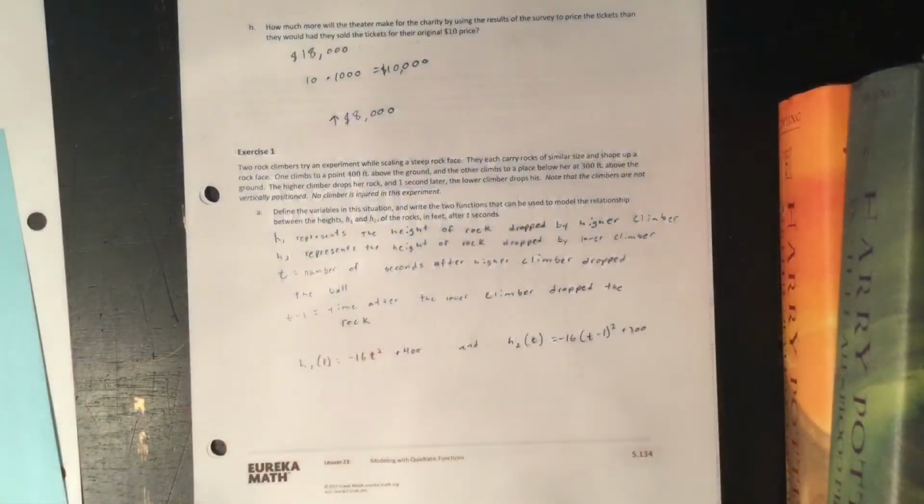So for exercises 1 and 2, I've actually worked them all out. You're just going to have to listen and I'll walk you through what I ended up doing. This first part says 2 rock climbers are going to try an experiment while scaling a steep rock face. They each carry rocks of similar size and shape. One's going to climb 400 feet, the other one's only going to climb 300 feet.